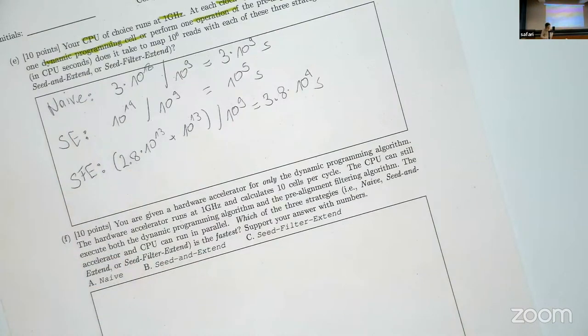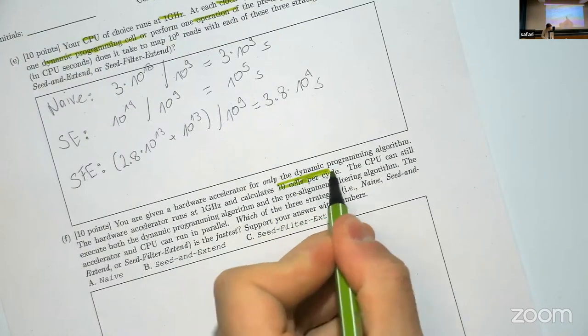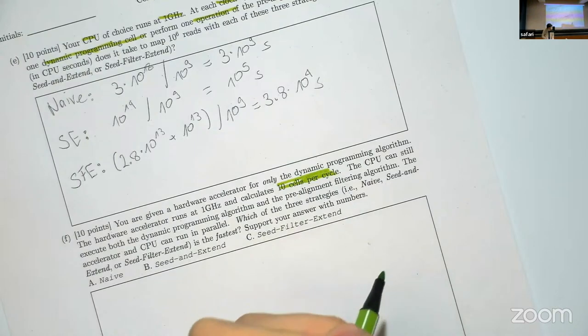Now you're given an accelerator for the same task. You're supposed to choose which is fastest: naive, seed and extend, or seed filter extend, in the presence of an accelerator with a CPU. And you need to argue why that's the case. So your accelerator can calculate 10 dynamic programming cells per cycle.